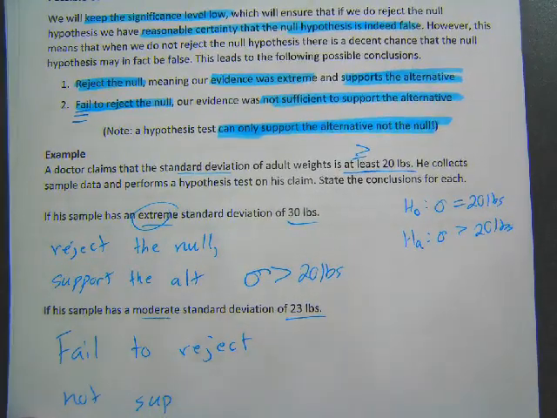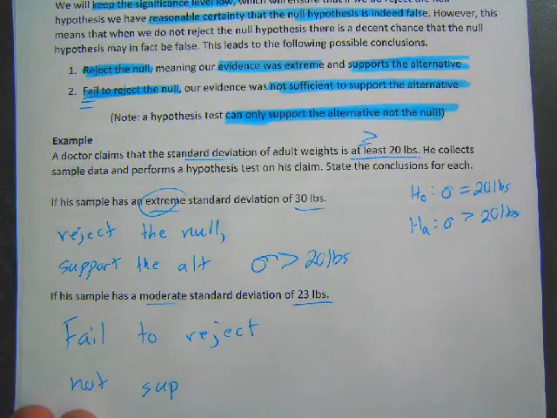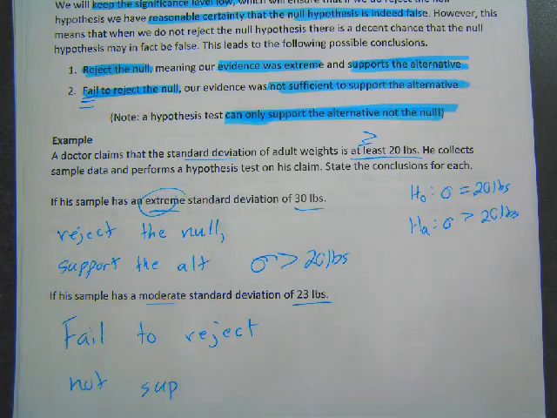Now, would he support the null? No, he does not. He doesn't say the null is true. He says, I couldn't reject the null, so I can't support the alternative. I can't say it actually is more, so I failed to support my claim. But he's not saying it is 20. It might not be 20. It might be more. It might be less. There's always the chance that it's something different than 20. He just didn't have enough evidence to reject the 20, so he's not going to start saying something else.